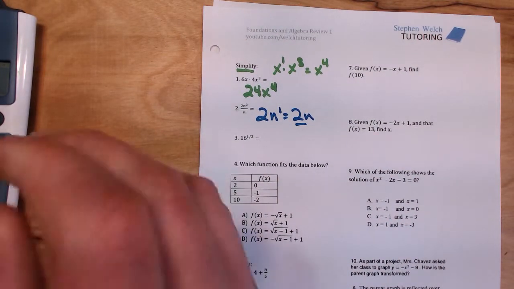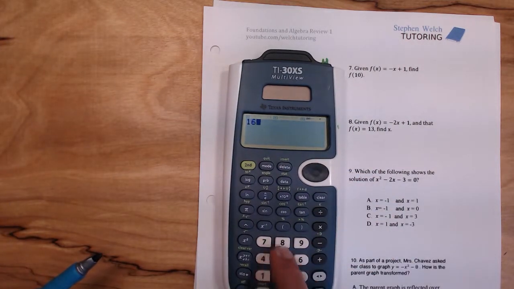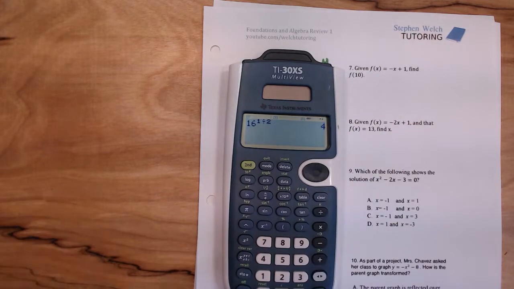Okay, next is 16 to the 1/2. Your calculator can handle this, so you can always do it that way. You can do 16 to the power of 1 divide 2. And there it is, it's 4, that's the right answer.